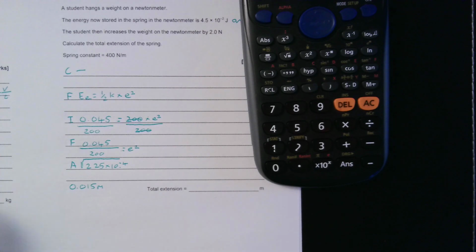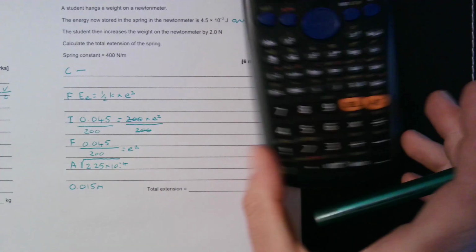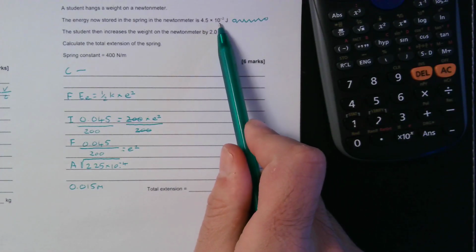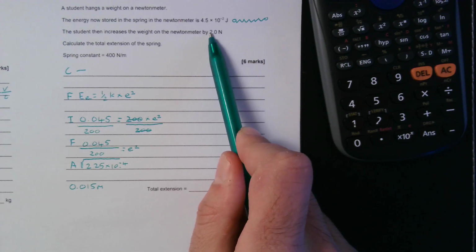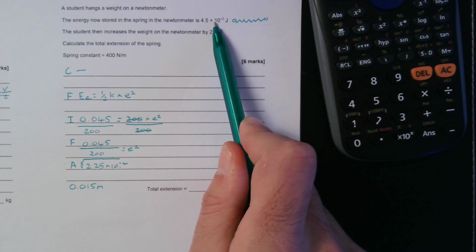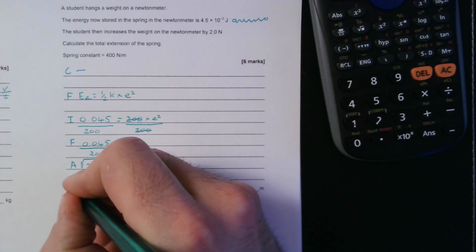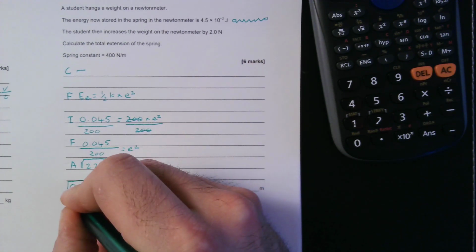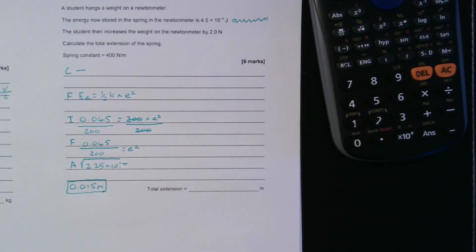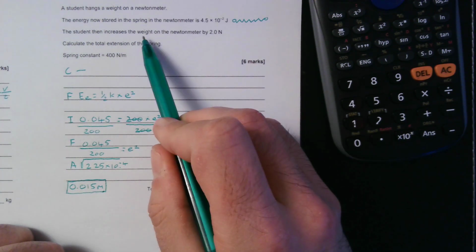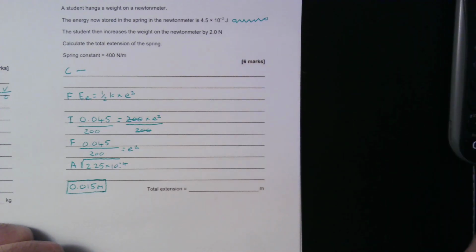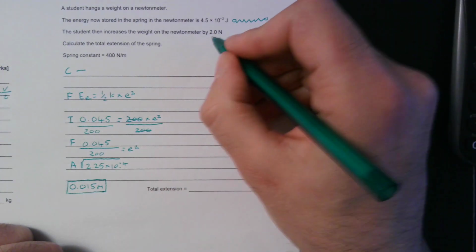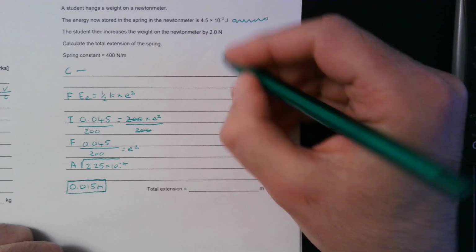meters of extension, but that is only the extension of the spring before they add the weight on it. Okay, so that's how much they start with. So that's our first bit. Now they add a weight to it, so we need to work out how much the extension increases from that. Now, if they're adding a weight, what we need is an equation that's talking about springs and extension that has force in it, because force is measured in newtons.